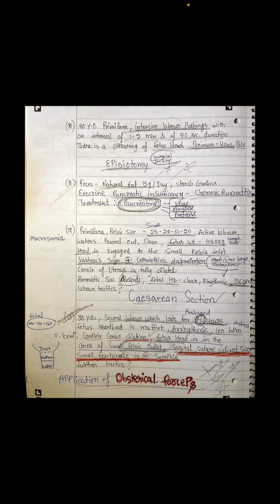Next is our patient number 13, 30-year-old, second labor which started 14 hours ago, prolonged labor. The patient is in pain with the prolonged labor, 14 hours. Fetal heartbeat is muffled, arrhythmic, 100 bpm. Vaginal examination shows complete cervical dilation. Fetal head is in this area of the small pelvis. Sagittal suture is in the direct size and small fontanelle is at the symphysis. So sir, the fetal head is already in the area of the smaller outlet.